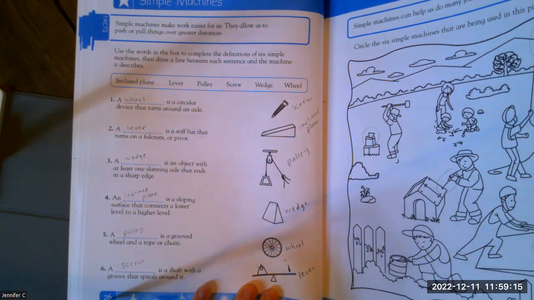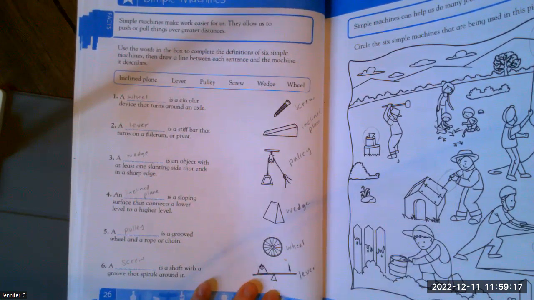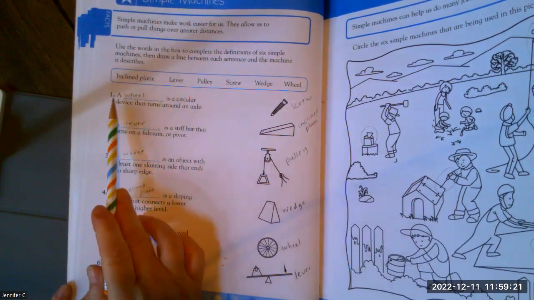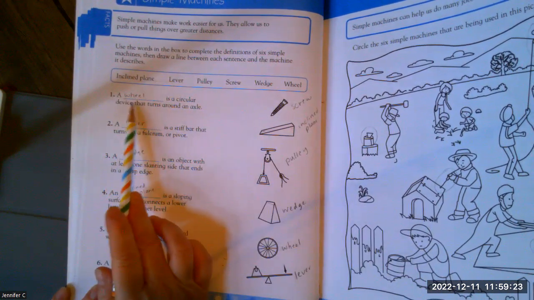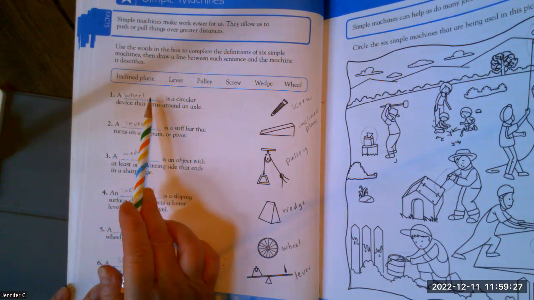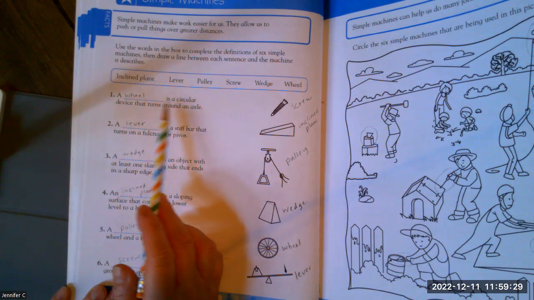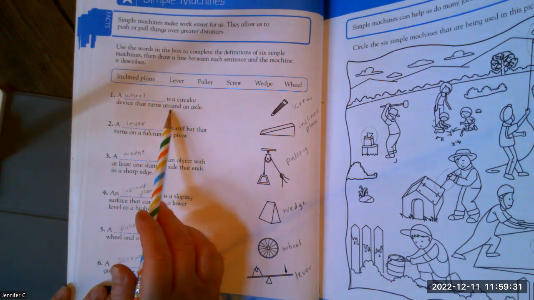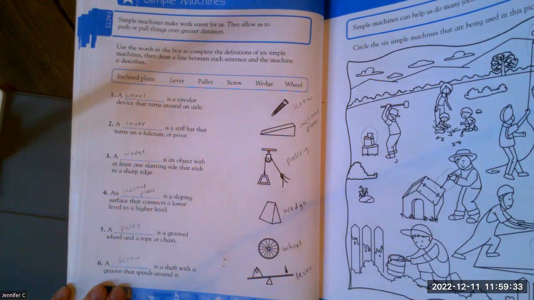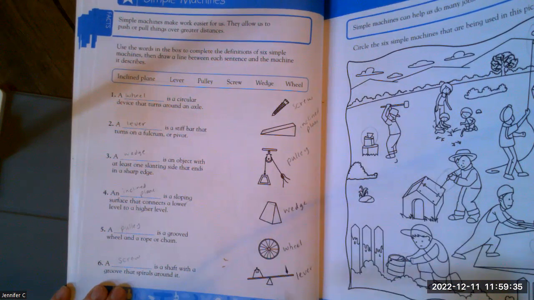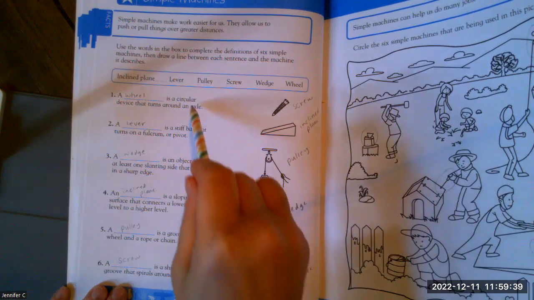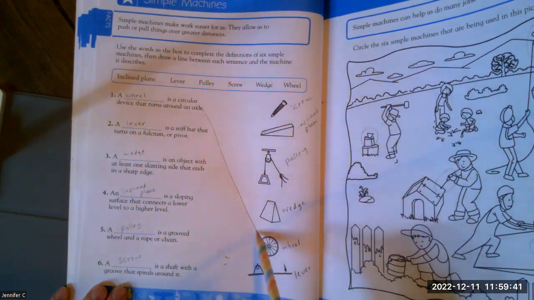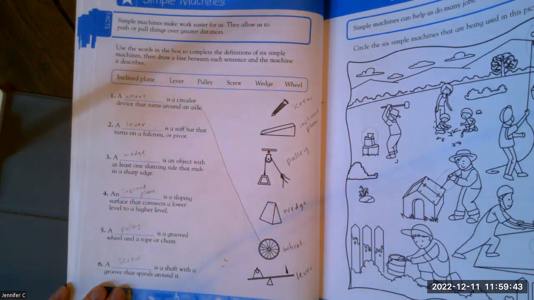This page usually is a really hard page. This is one that's a little bit harder to understand. So I went ahead and put them in for you. So number 1, a wheel. So you want to write the word wheel in this space. It is a circular device that turns around an axle. We're looking over here for a wheel. Here we go. We would draw a line to it. Pause if you need to have more time.